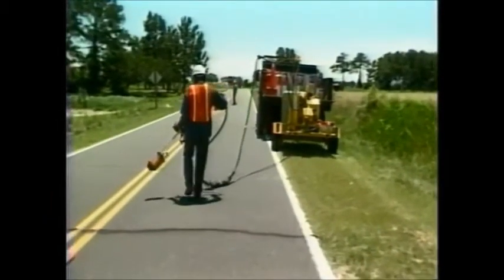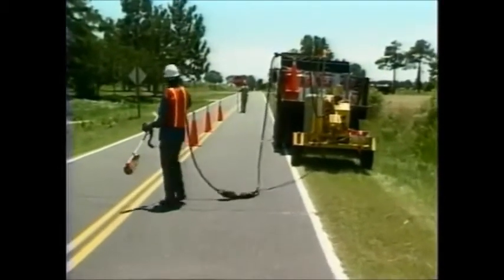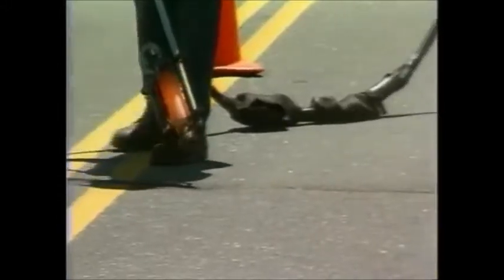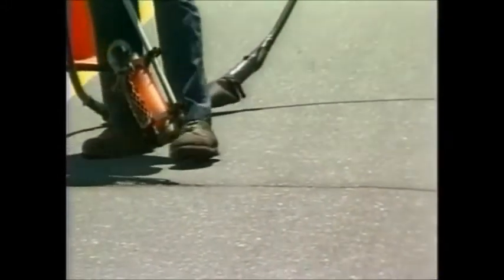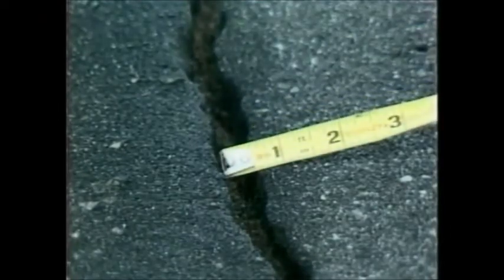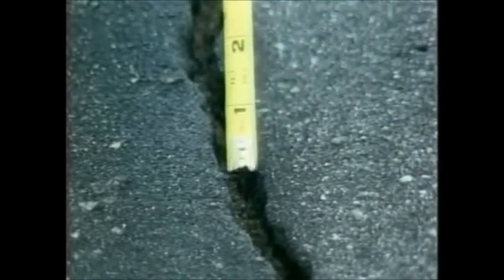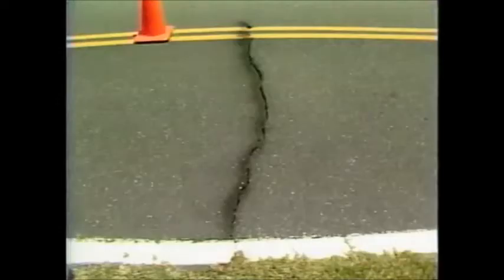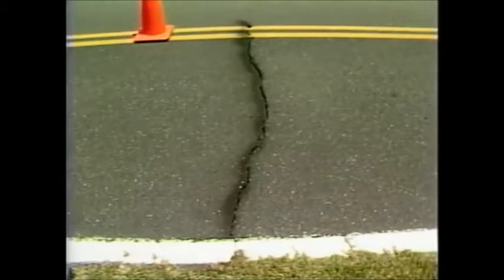The hot air lance ensures a dry surface for the sealant bond. Often the surface of a pavement appears dry, but moisture remains in the cracks below the surface. The hot air lance dries this latent moisture. Clean the cracks of loose debris to a depth approximately equal to or slightly greater than the crack width. With the cracks now clean and dry, the third step is the application of the crack sealant.